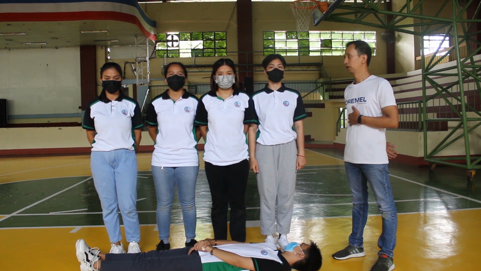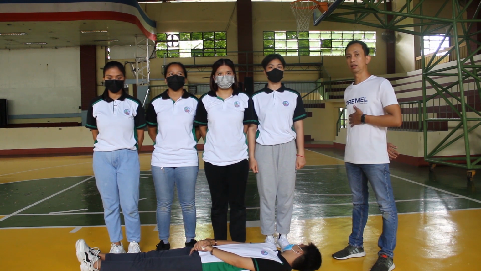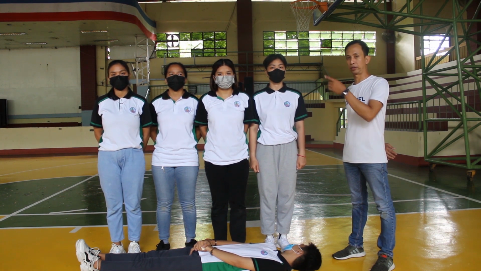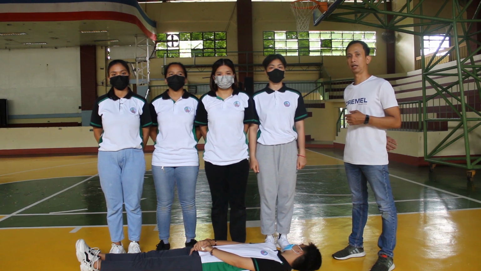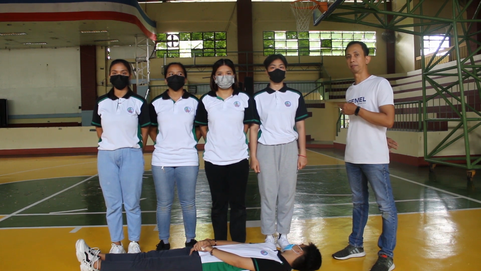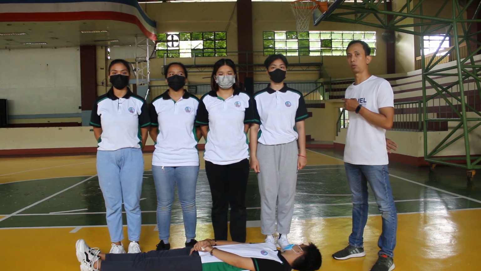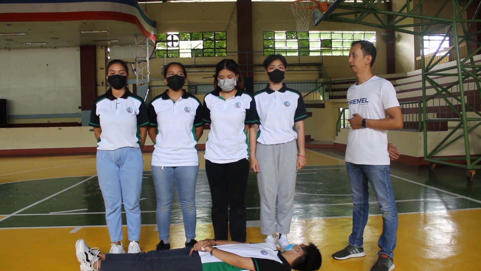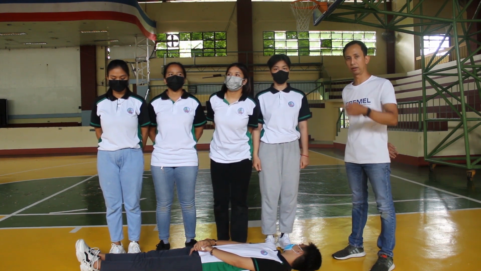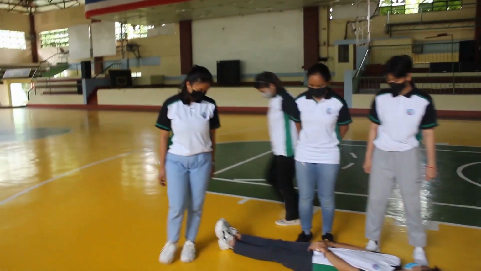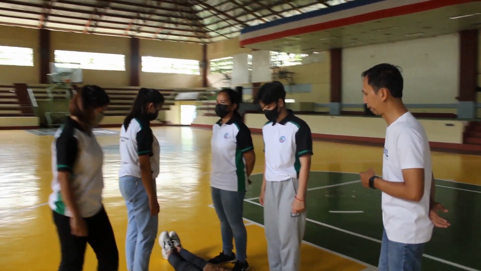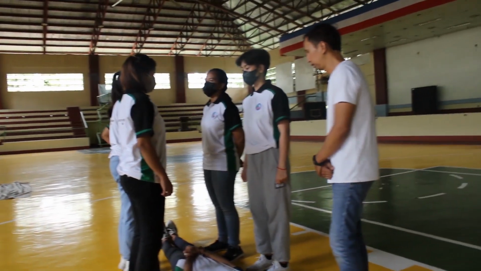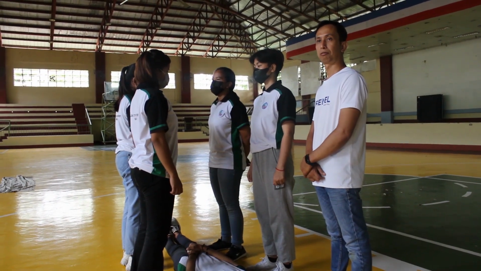And then after that, we are going to divide the rescuer because the other rescuer will be placed on the other side of the victim. So for the proper division of the rescuer, we are going to count 1 and 2. Count. 2. 1, 2. All number 2 will be on the other side of the rescuer. And then the number 1 will remain on the side of the rescuer. Then after this, we're about to check the arms of the rescuer.